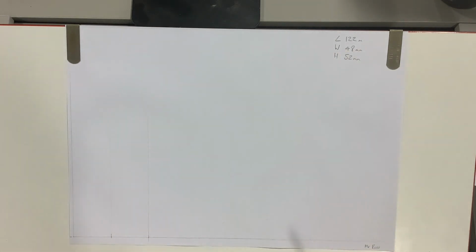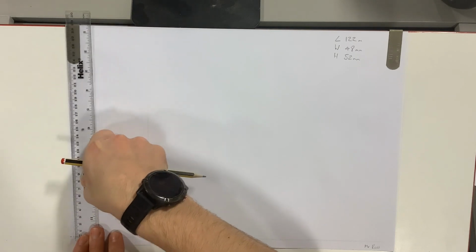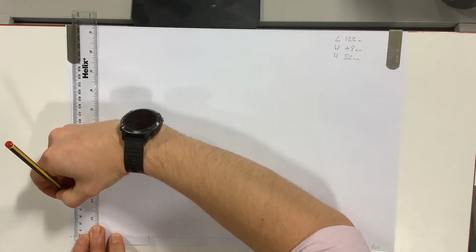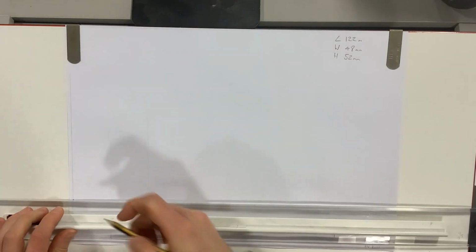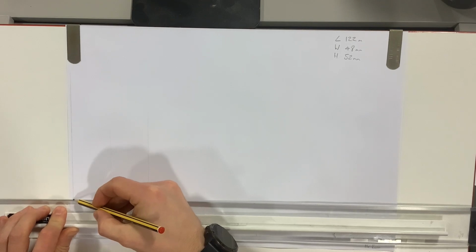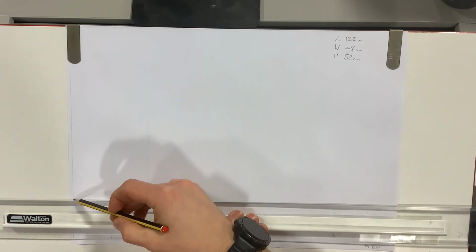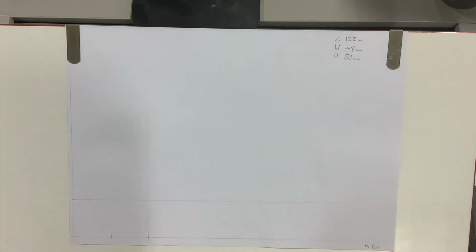So height's 52, so I'm going to take my ruler again. I'm going to place the ruler down, go to 52, little mark on there for that. Then I'm going to draw a horizontal line at that point. Okay, again, nice light construction line. I'm going to take it right across the page. The reason for that will become clear later when we have a look at our end elevation.